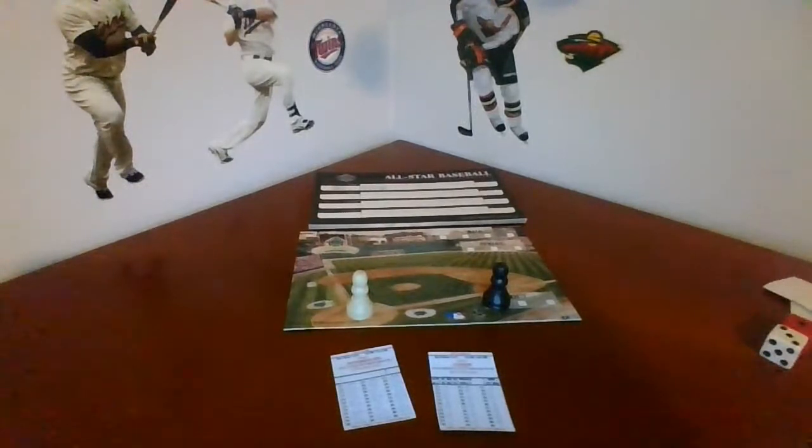And my rest of my White Sox batters fell on the floor, so I have to sort these out real quick.